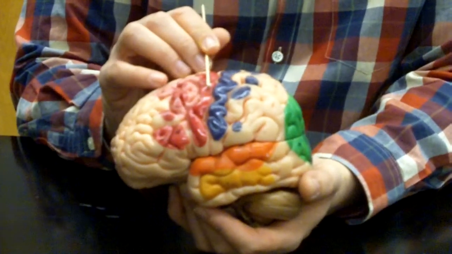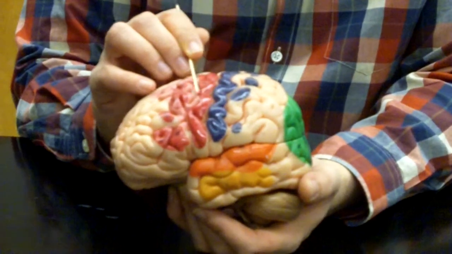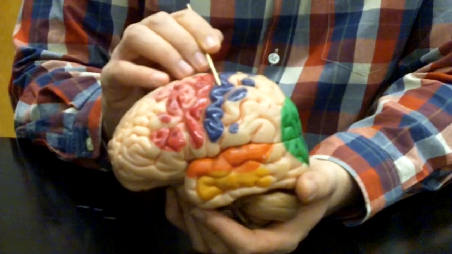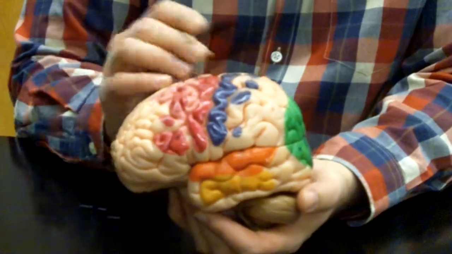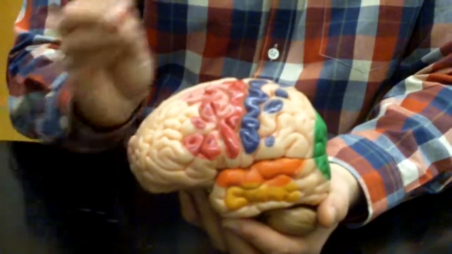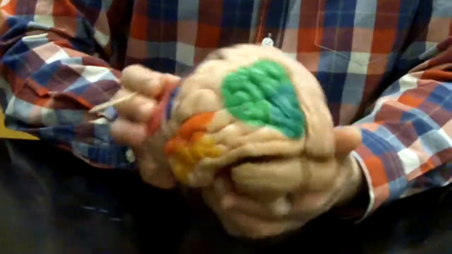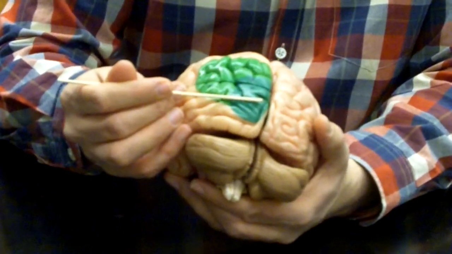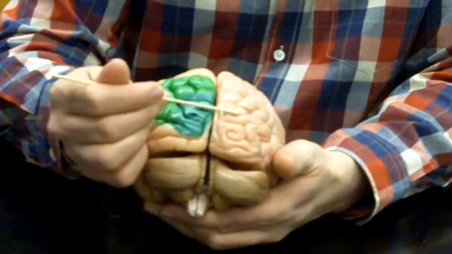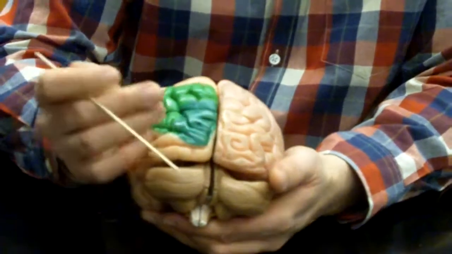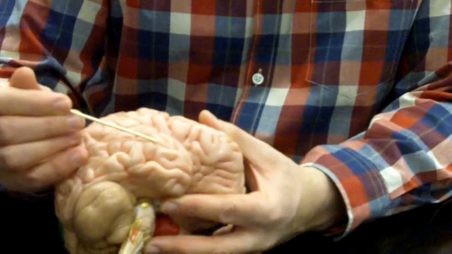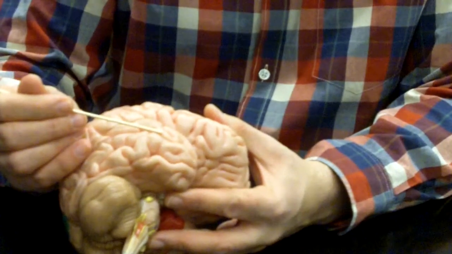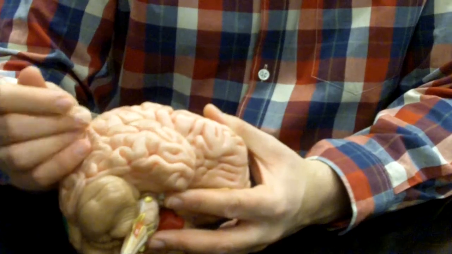So precentral gyrus is part of what lobe? Frontal lobe, good. And therefore the postcentral gyrus is part of what lobe? Parietal, okay? So therefore all of this is frontal lobe, this is parietal. This back here in green, okay, is going to be occipital lobe. So I would put the sticker along here somewhere, occipital lobe. And then along the side, just inferior to the lateral sulcus, is going to be the temporal lobe. Does everybody get that? Okay, great.